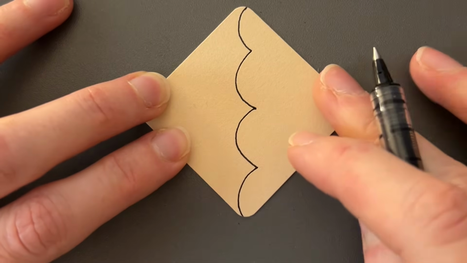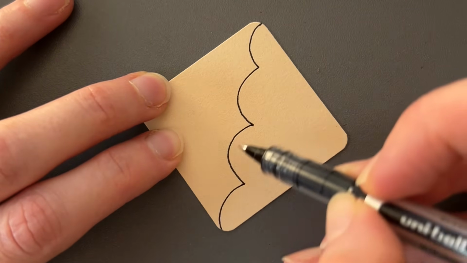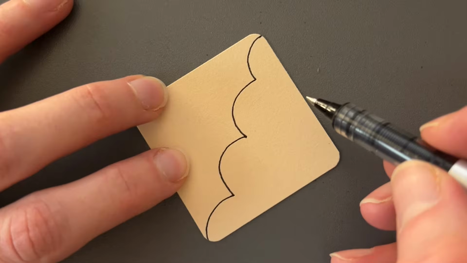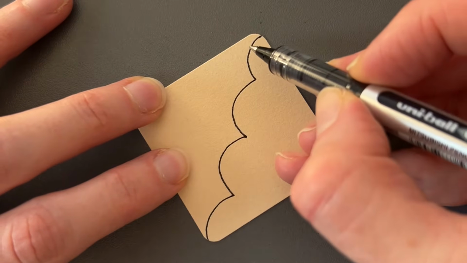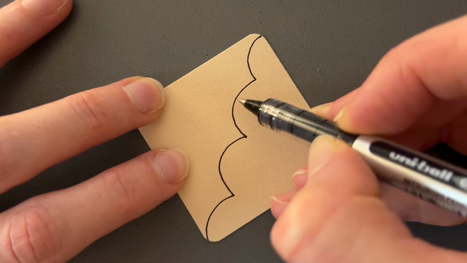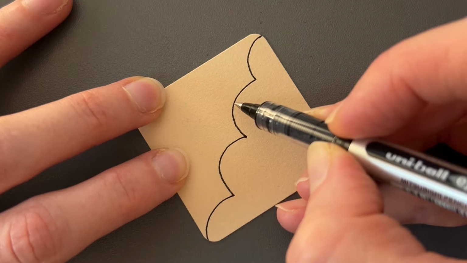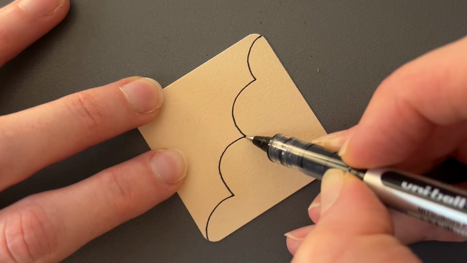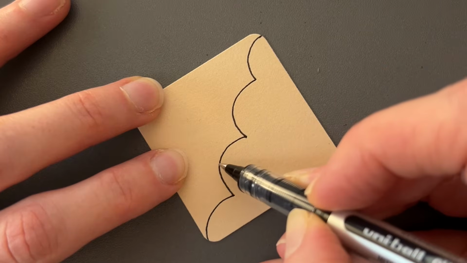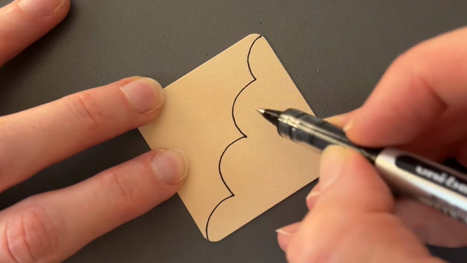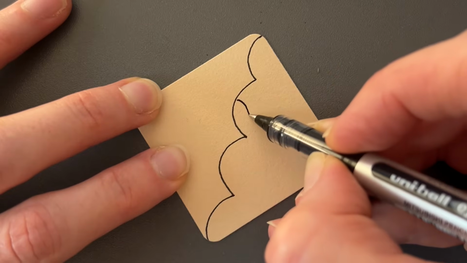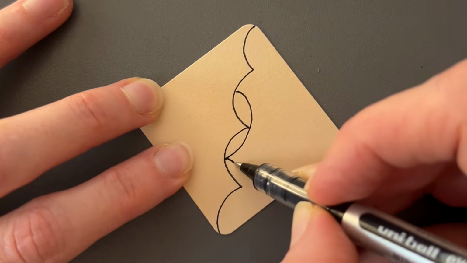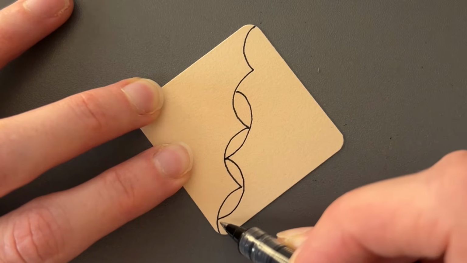So this tangle, as you can see, is basically a line of C shapes that are all connected to one another. Once you have your C shapes, you're going to create almost like a backwards C shape, which will go from the highest part of this C shape, touch the bottom part of the C shape, and then meet in the top part of the next C shape along. So I'll just show you what I mean. We're doing it just like that, and that's going to happen the whole way across.